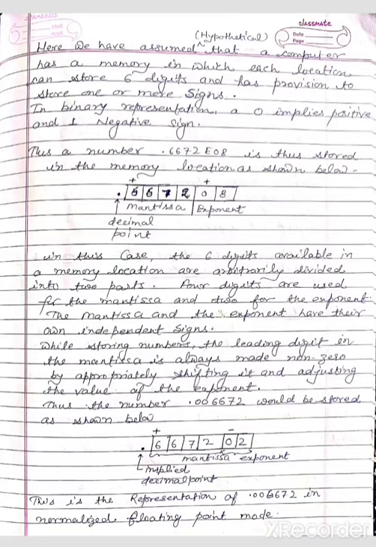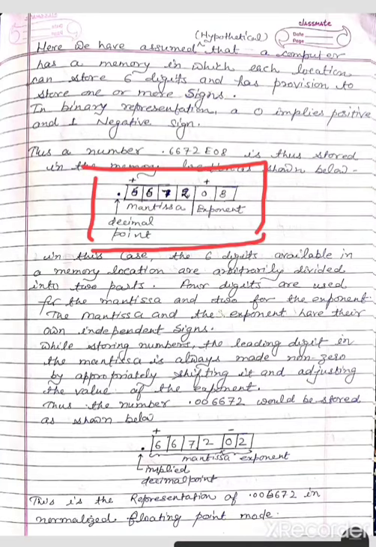So this number 0.6672E08 is thus stored in the memory location as shown below: decimal point, 6672 and 08, where the starting 4 digits represent the mantissa and the last 2 digits represent the exponent part.